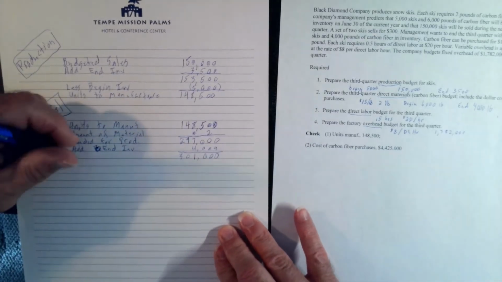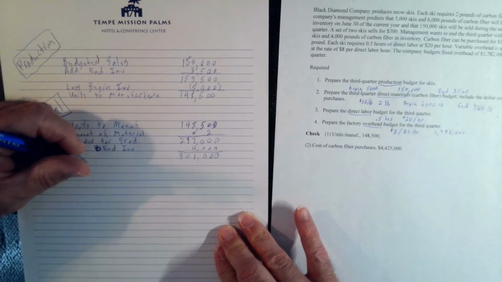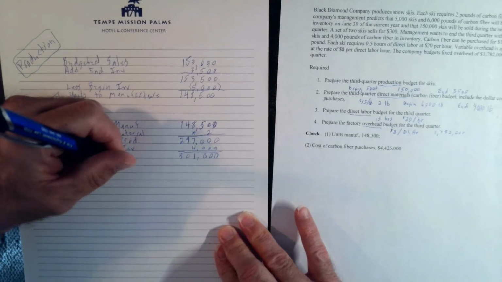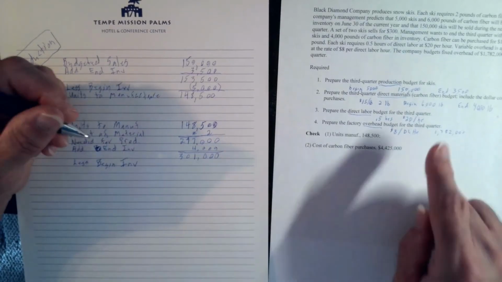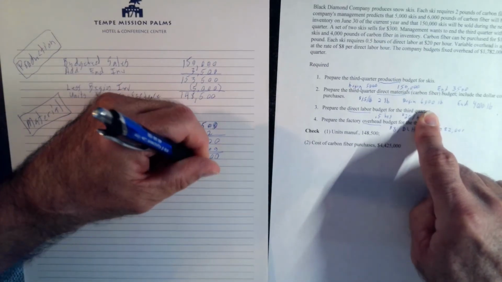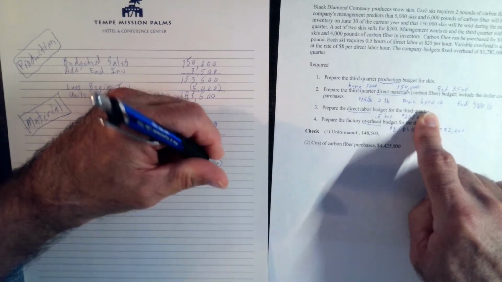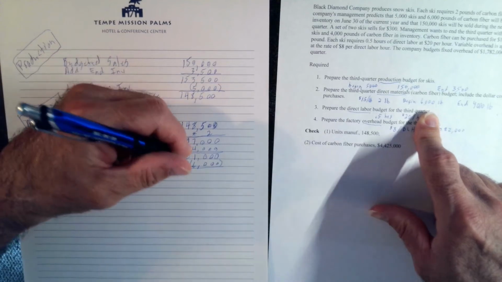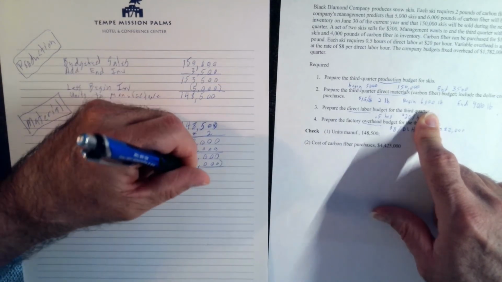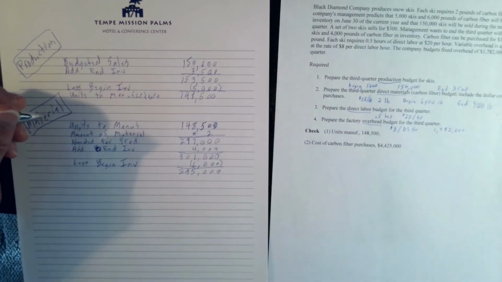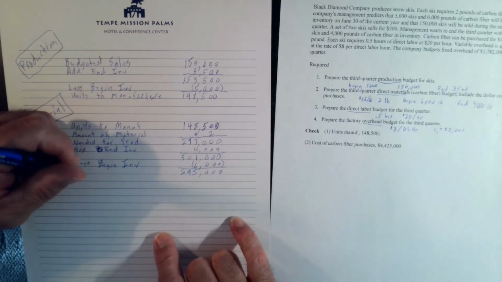Okay, then I subtract beginning inventory, and beginning inventory, I took note of that, is 6,000 pounds. So 6,000 pounds here, subtract that out, and now I am at 295,000. And that's going to be the amount of material that I need to purchase. Okay, materials to purchase.